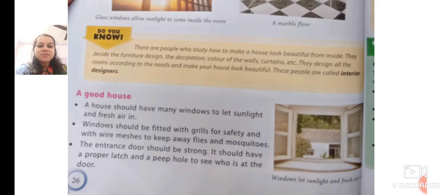Why will you feel suffocated? Because the air cannot come inside the house. So you will always feel that there is no fresh air. The fresh air cannot come in, and the air inside the house also cannot go out. So the house becomes stinky.